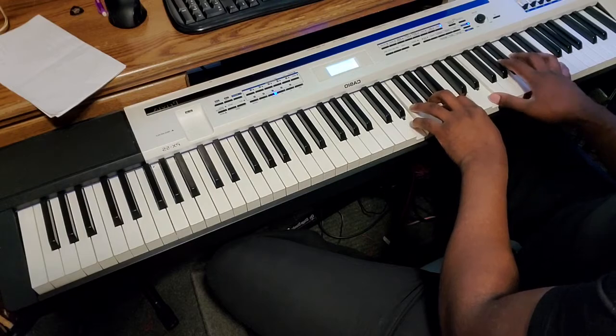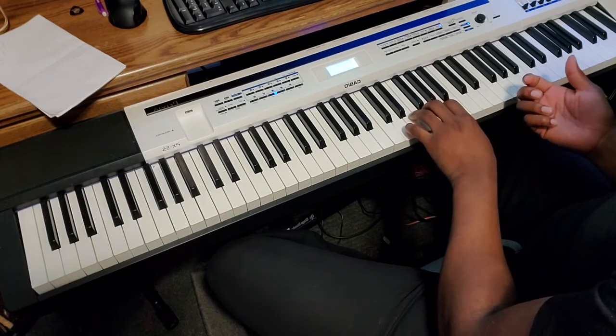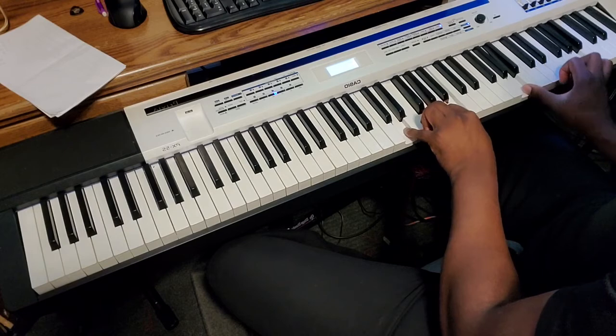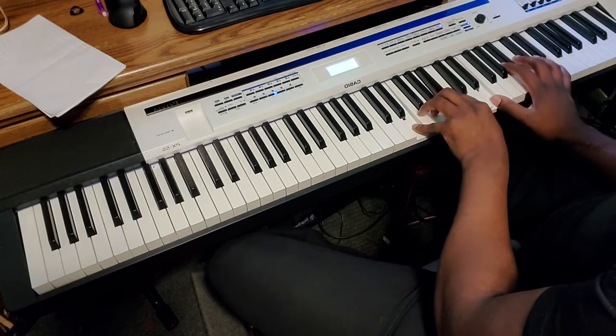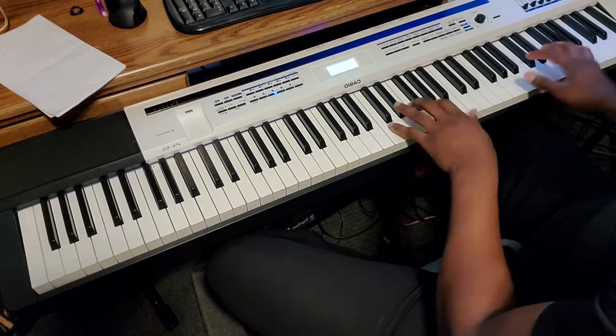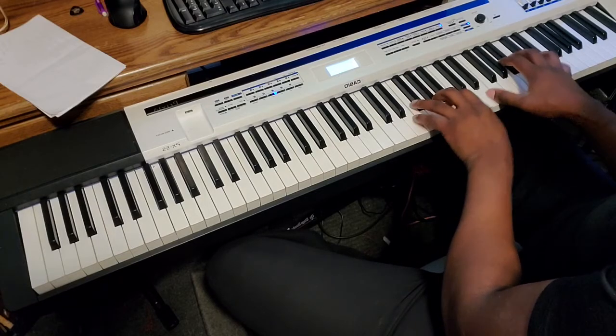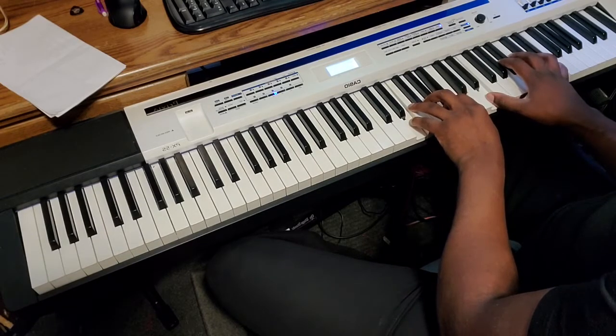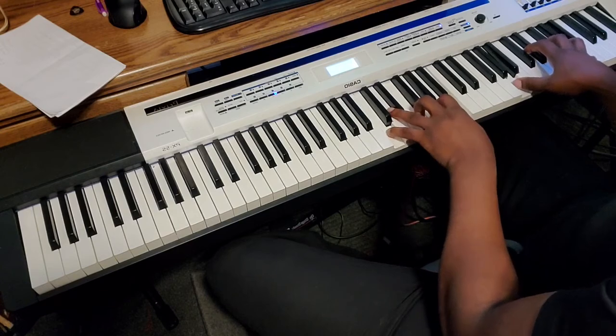The first I showed you was just adding the 9. Already something different. But when we do the 9 and the 13, you know how nice that resolve is?